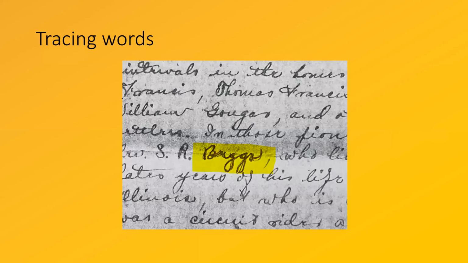One other trick I find helpful is to trace over the letters of a word I'm unsure of. Here is the first instance of the name Beggs. By this point in the document, I'd familiarized myself with the writer's lowercase e, but just to be sure of the spelling, I took my pen and drew over the letters on my printout, following the original pen strokes. This confirmed that the name was spelled B-E-G-G-S.